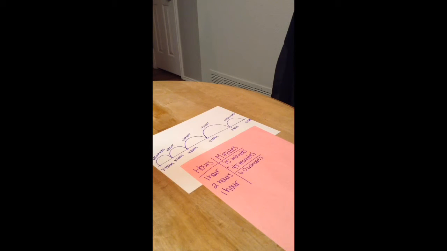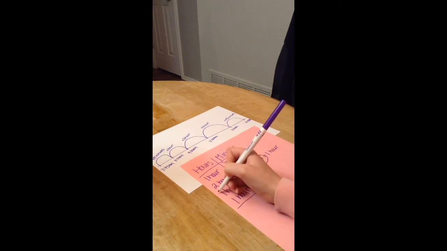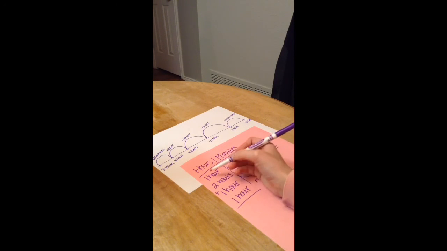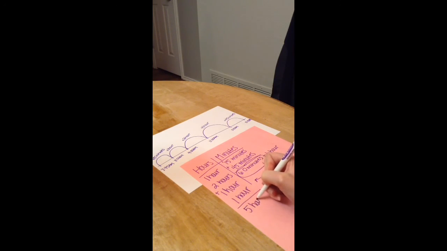Now we know we're in the make 60 approach, and 60 regroups into 1 hour. So 60 minutes equals 1 hour. We did that by regrouping and adding to 1 hour. So now we want to add up all of our hours. We have 1, 2, 3, 4, 5. 5 hours. From start of school at 7:45 a.m. until lunch at 12:45 p.m. is 5 hours.